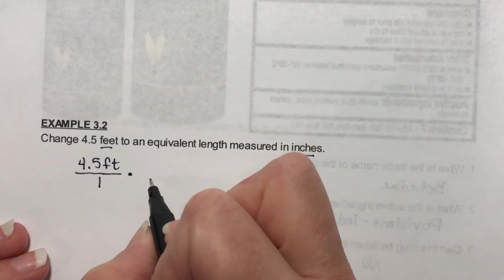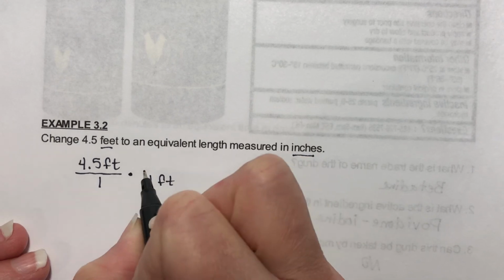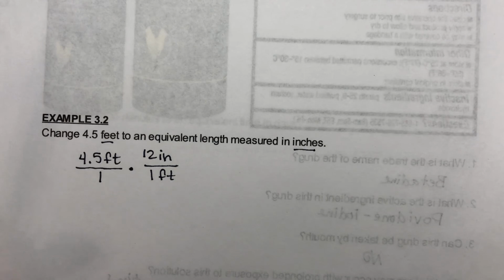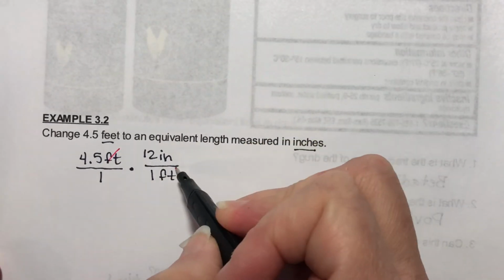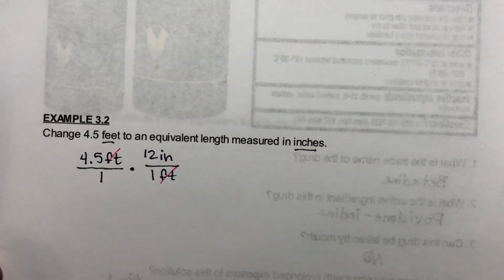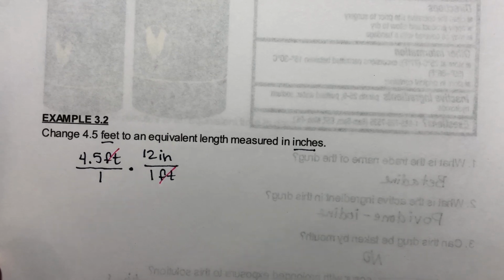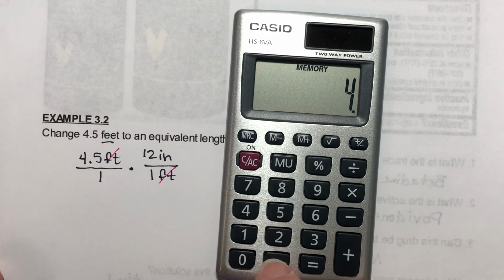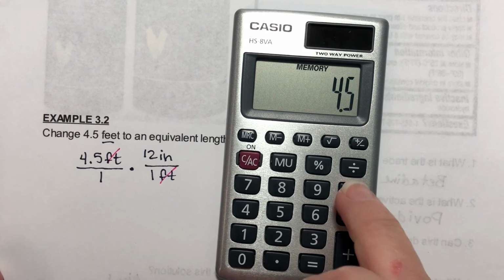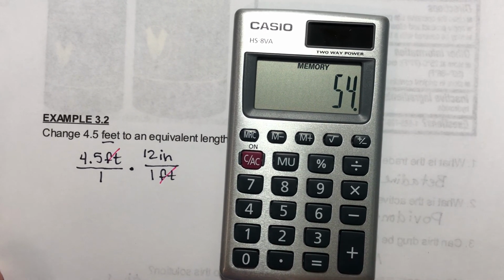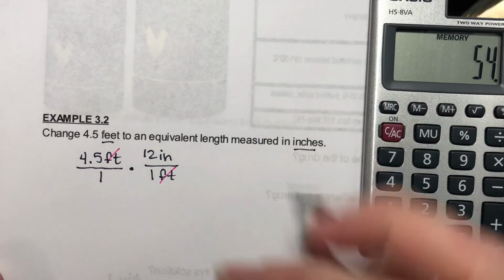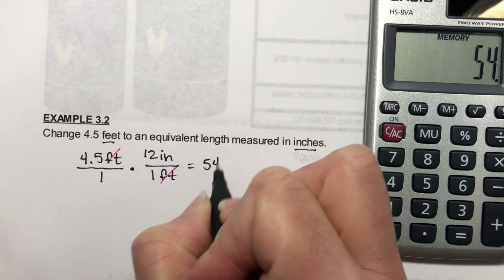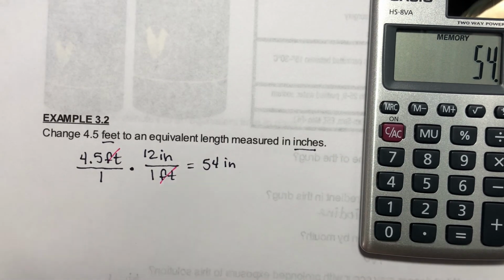So for 1 foot, there are 12 inches. Feet cancel out, so my answer is going to be in inches, which is what I want. And now those are ones in the bottom, so I don't have to worry about the denominator. If I multiply 4.5 times 12, that gives me 54. So this is equivalent to 54 inches.